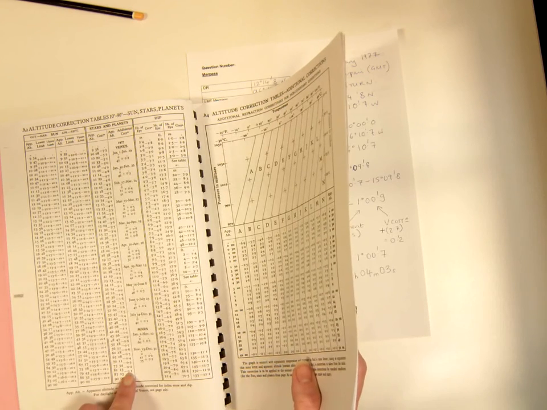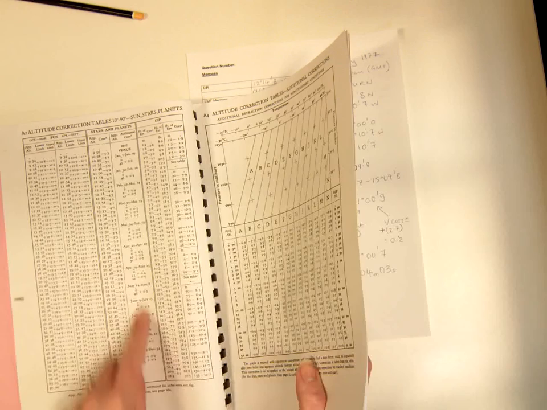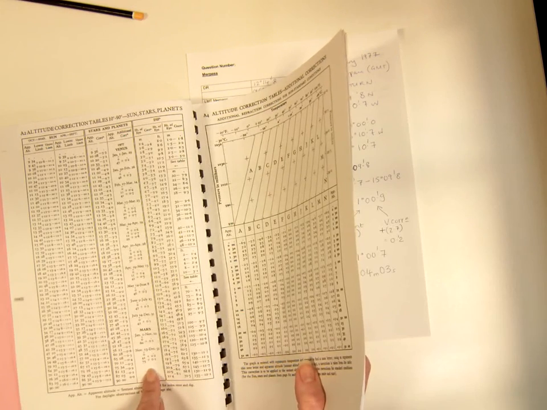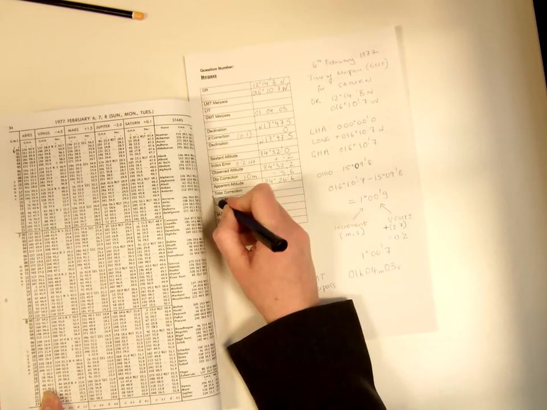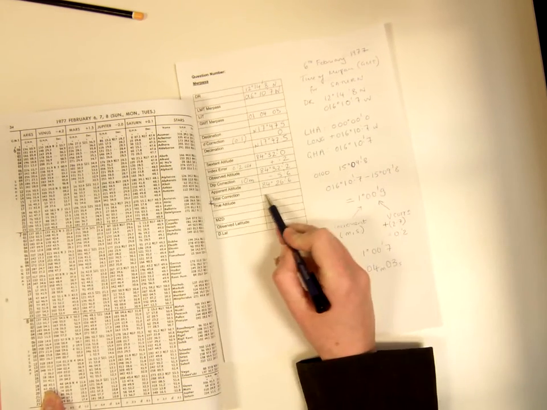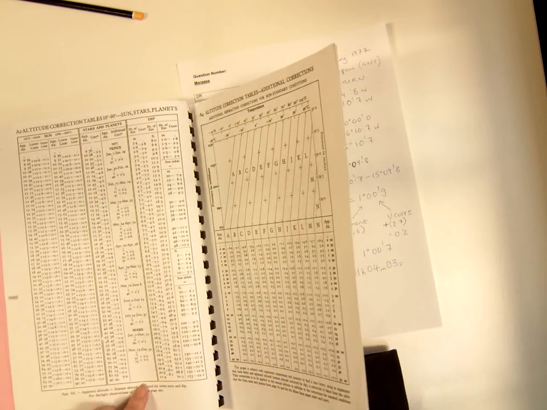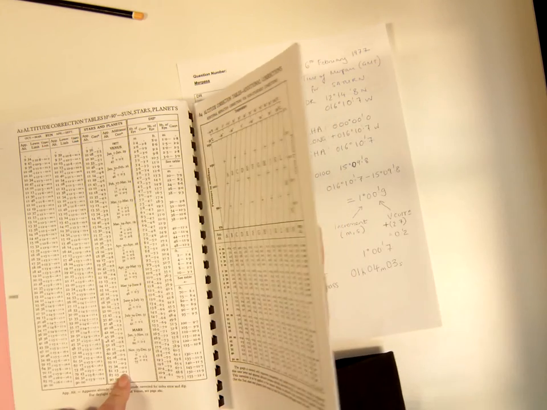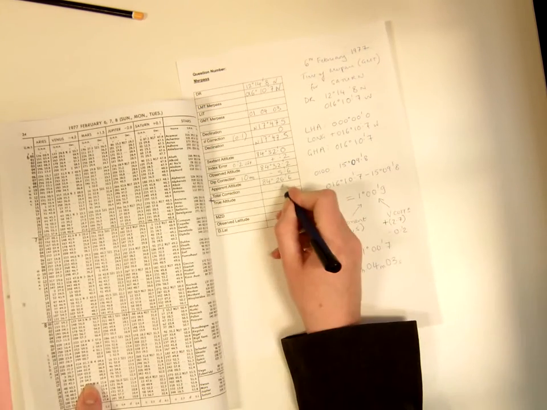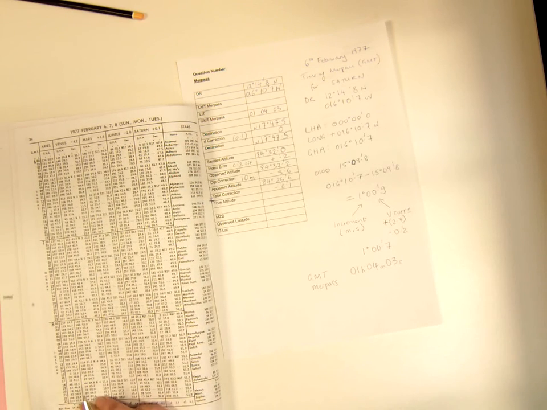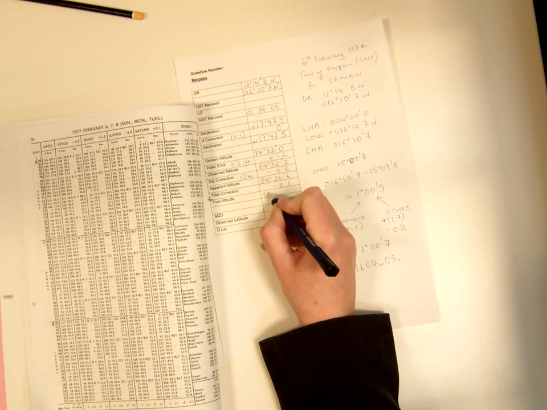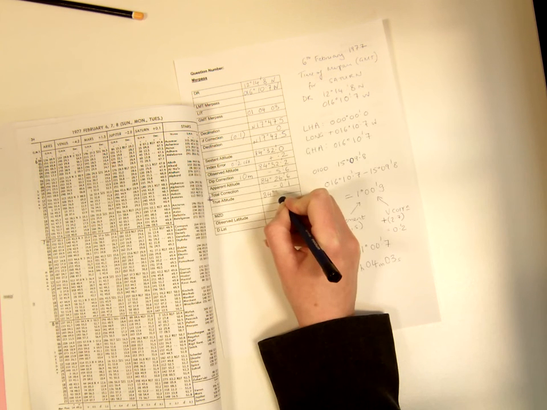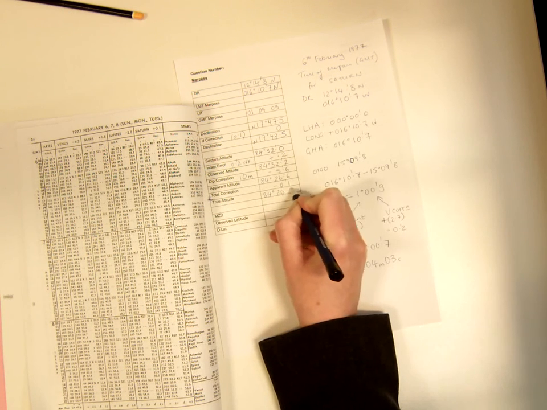Now just note that for some planets there's another correction to apply on top of that. So for Venus and Mars there are these seasonal corrections on the right hand side, so just don't forget to add those in if you need to. But in the case of Saturn there is not an additional correction for that, so we simply subtract 0.1 minutes, and there's no further correction for that one. So we end up with a true altitude of 84 degrees 26.5 minutes.